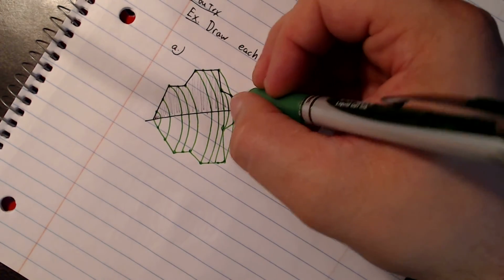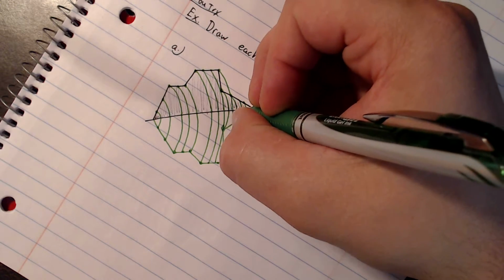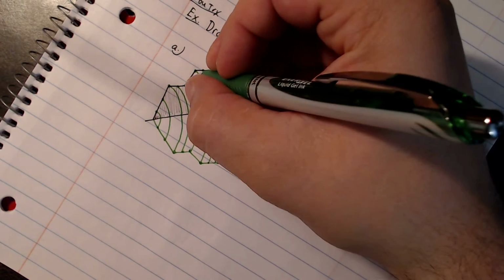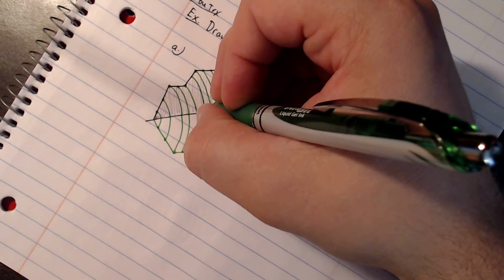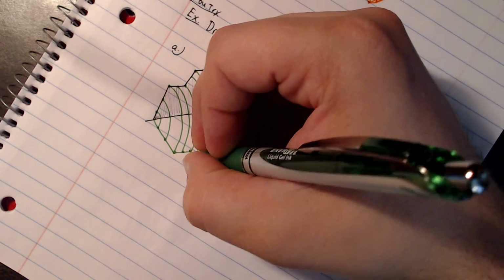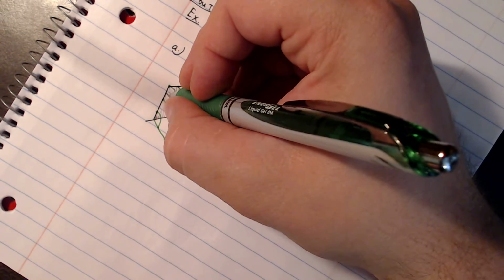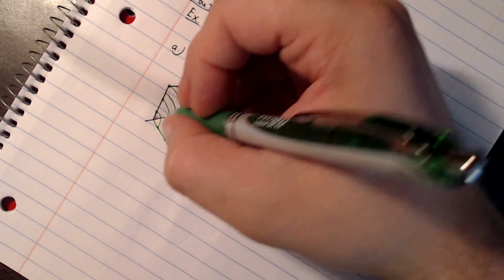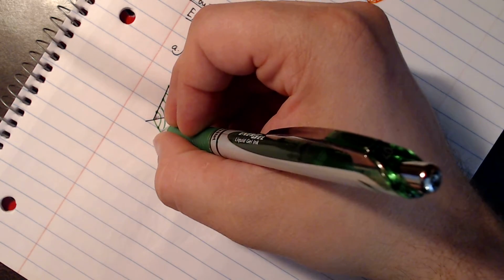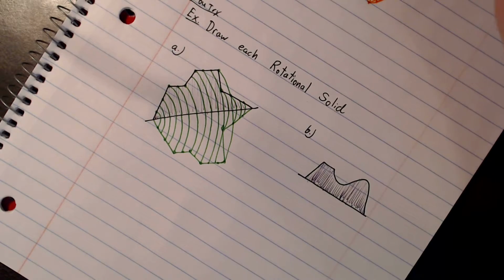Looking at this, I probably want another one here. I'm probably going to want one here. And that's okay. You can go back and add some if you want. It's not going to hurt it. In my opinion, it only makes it look cooler.